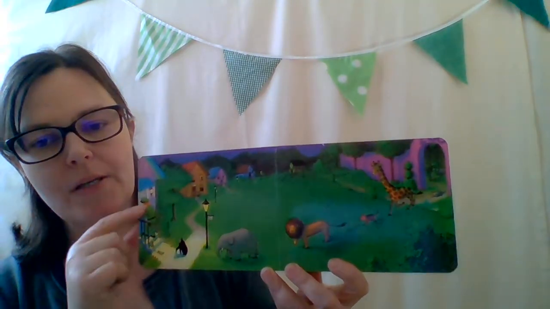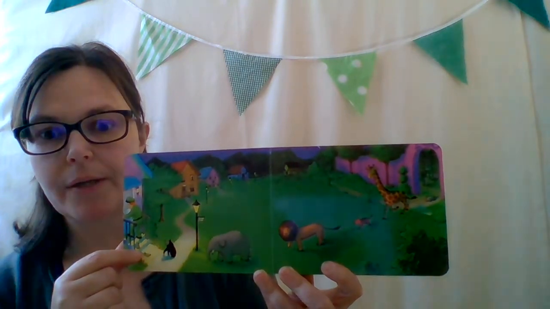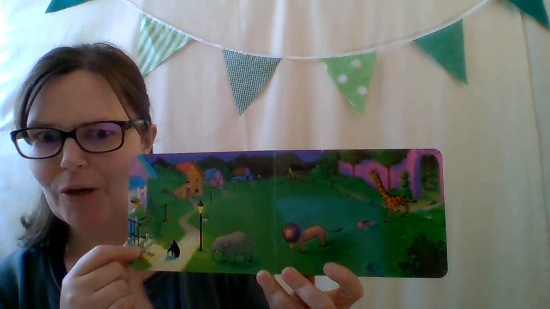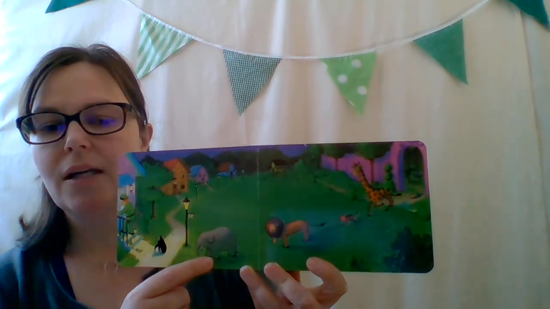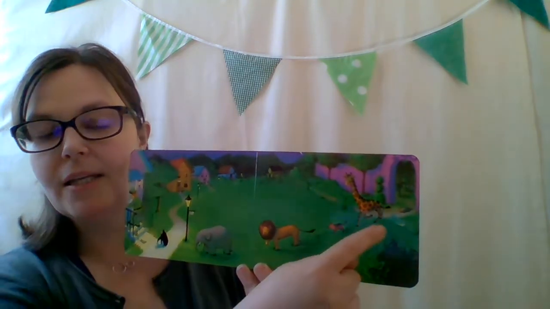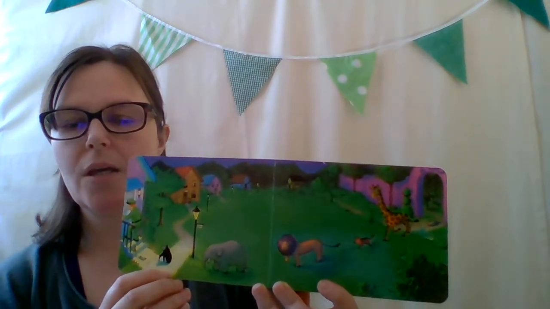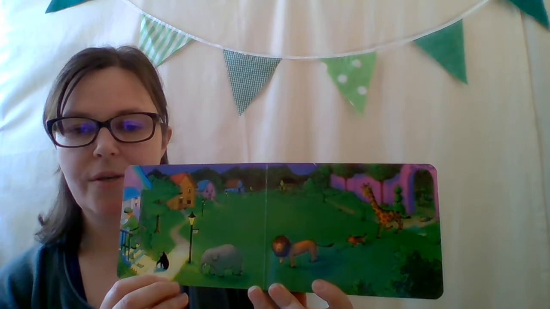Okay, who's in the picture? We've got a zookeeper and then we've got quite a lot of animals. We've got a little mouse down there pulling along a banana, a gorilla, an elephant, a lion, a hyena and a giraffe, and I think there's an armadillo at the bottom, at the back. So that's who is in our picture.